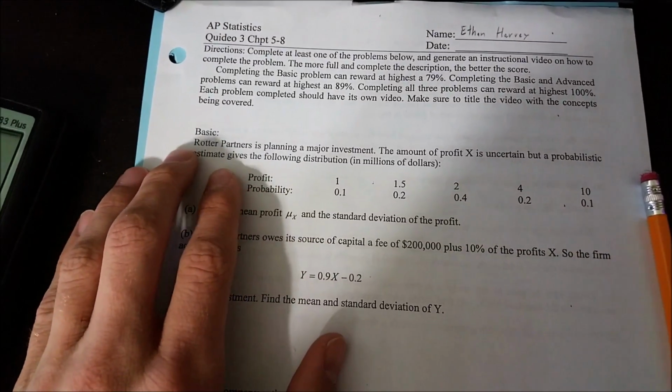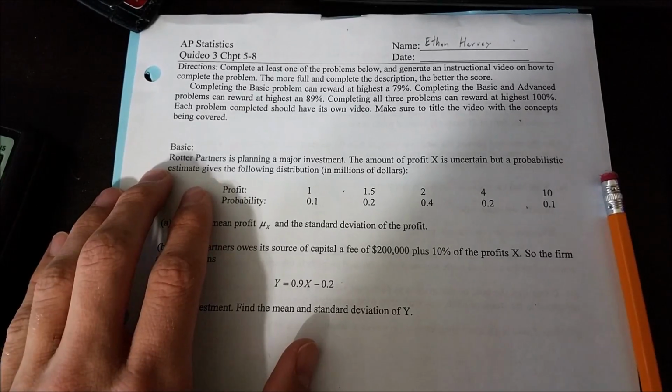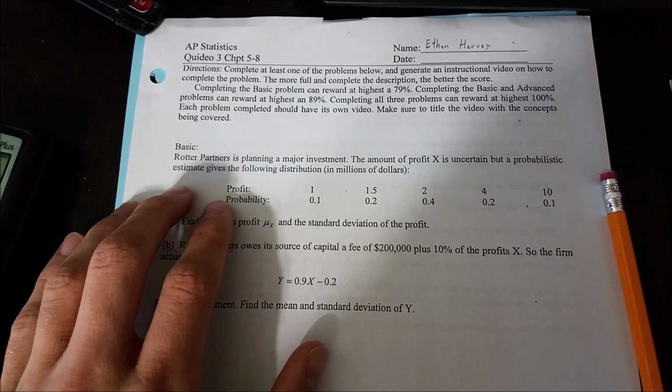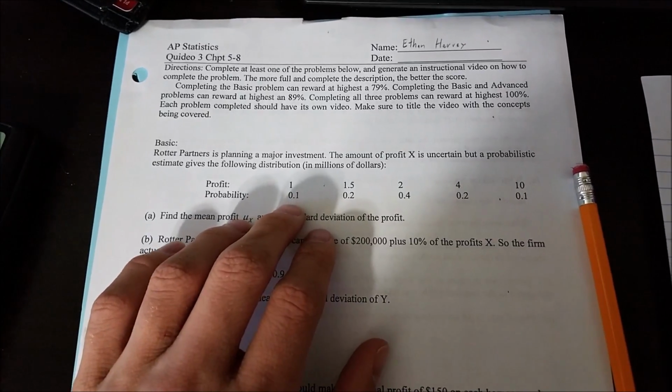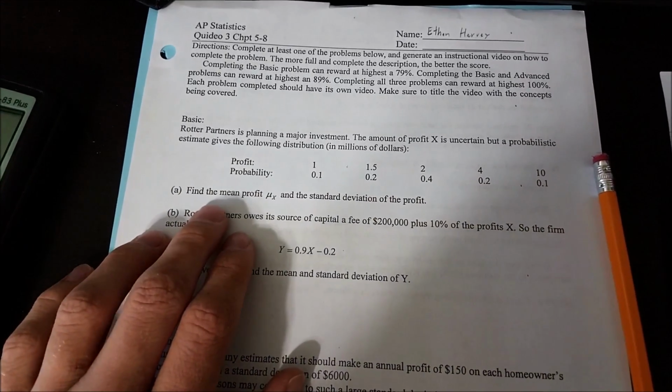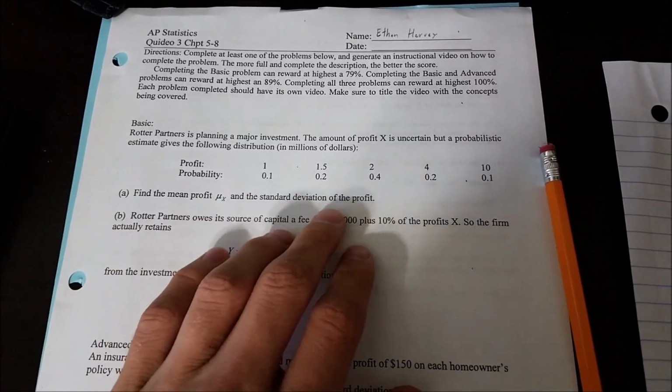Alright, Rotner Partners is planning a major investment. The amount of profit X is uncertain, but a probabilistic estimate gives the following distribution in millions of dollars, and then it gives us this table of the profit and the probability that that'll be the profit. So, question A says, find the mean profit and the standard deviation of the profit.